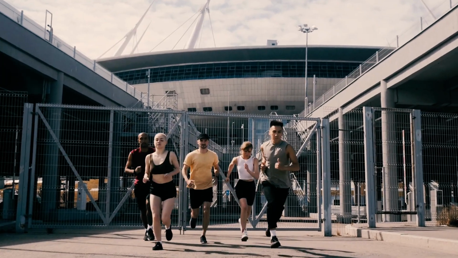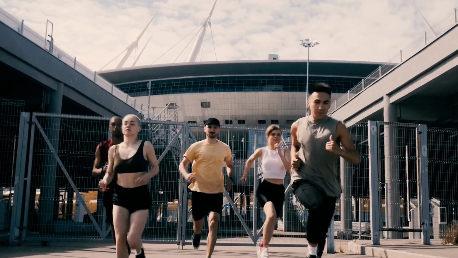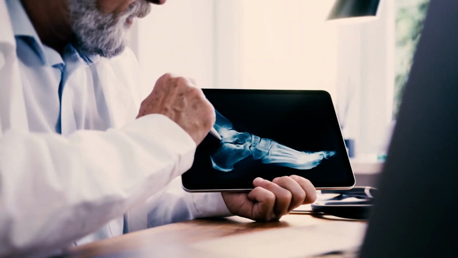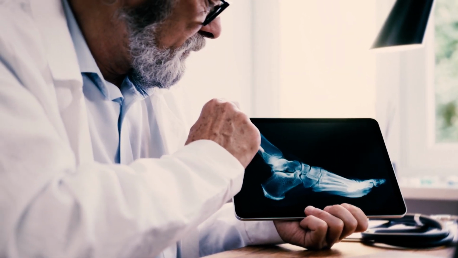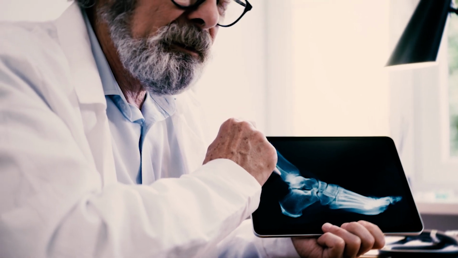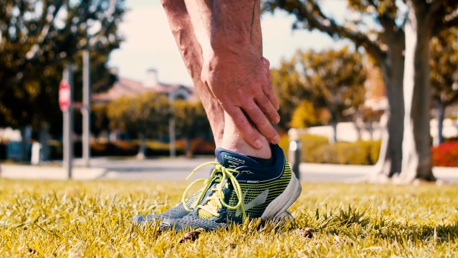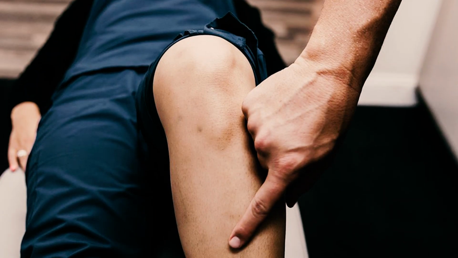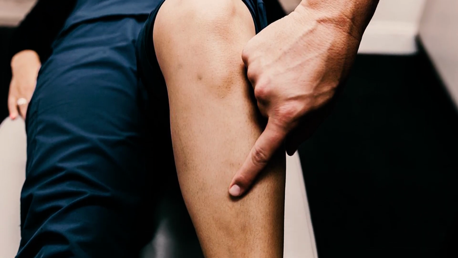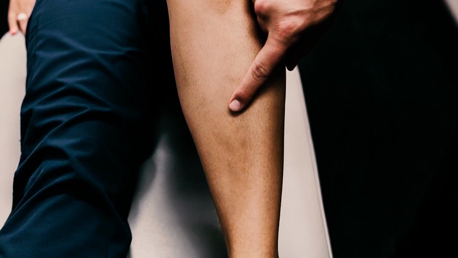The more you run on a fractured shin, the worse your pain will get, and this can lead to much more serious problems. If you suspect that you might have a stress fracture, see a doctor and get an X-ray as soon as possible. If your shin splints are, in fact, a stress fracture, you're going to need to expect to take some time off running. Usually, this will be around 4 to 6 weeks, although this can vary depending on the severity of your problem.